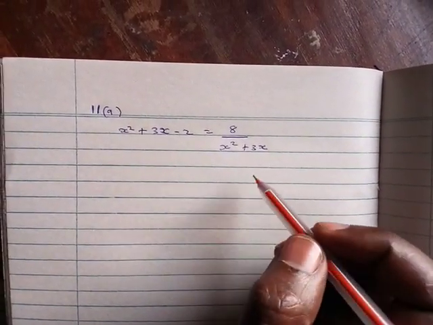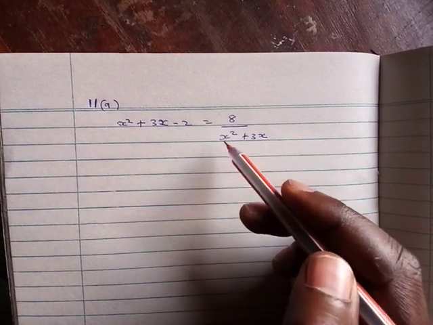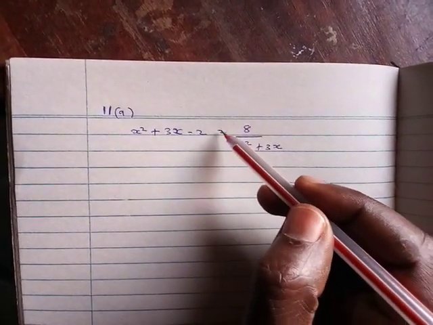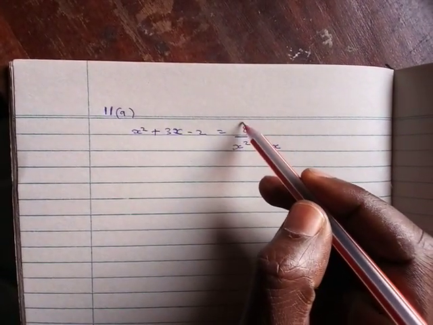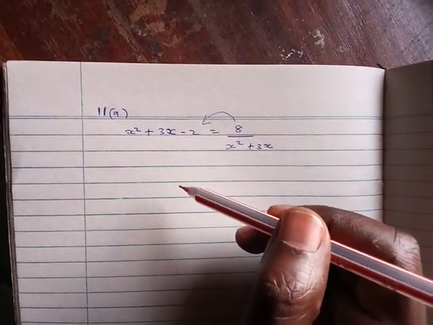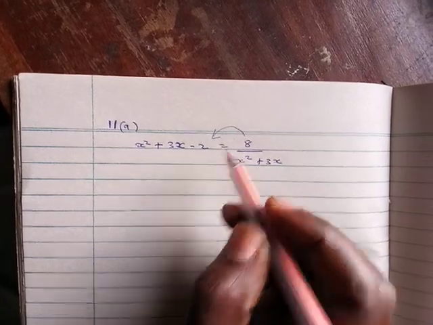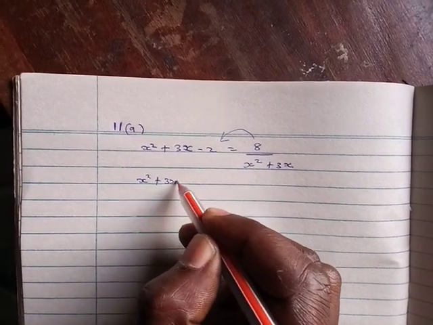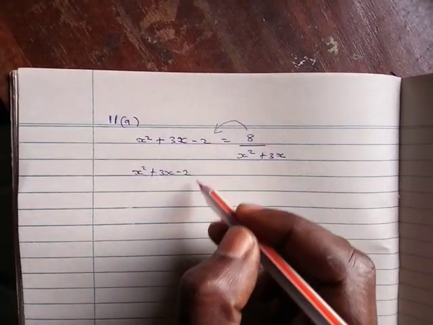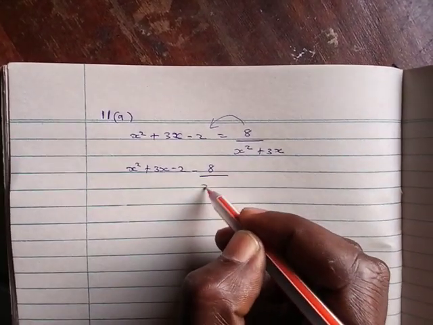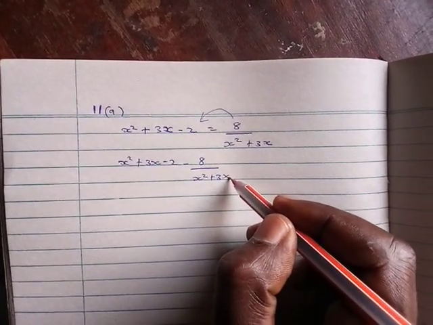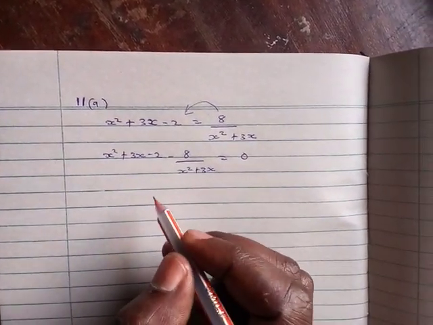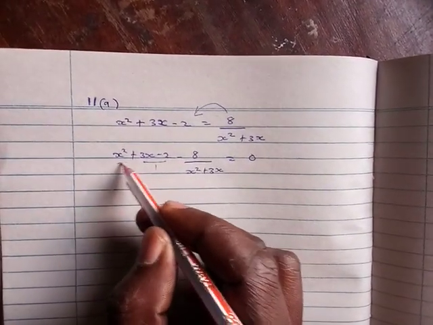So in order for you to solve this one, we shall take everything to this side, then this side will remain with 0. So we'll have to move this one going this side. When it goes to this side, we shall have something like x squared plus 3x minus 2. Then this one comes to this side, it becomes minus 8 out of x squared plus 3x, and this one is equal to 0. Yes. And now remember, this one is out of 1.